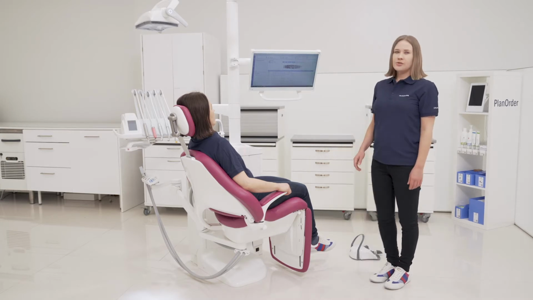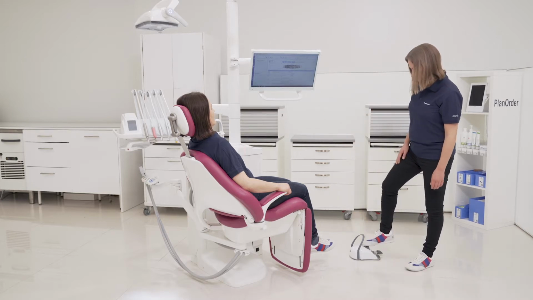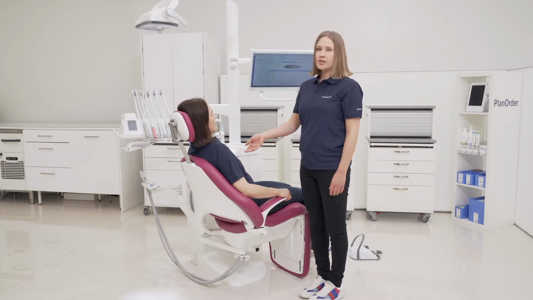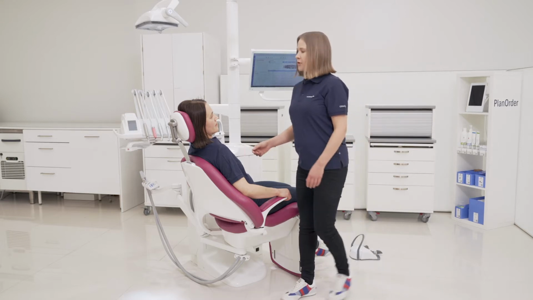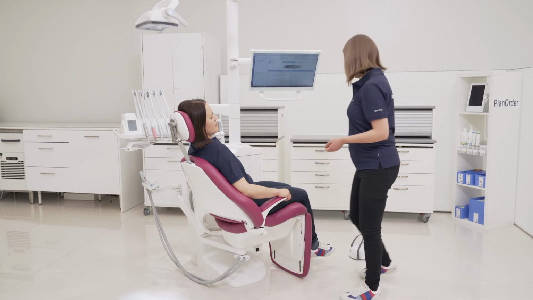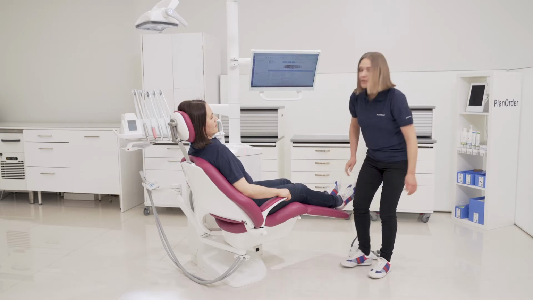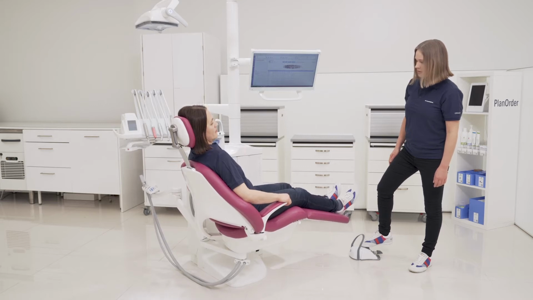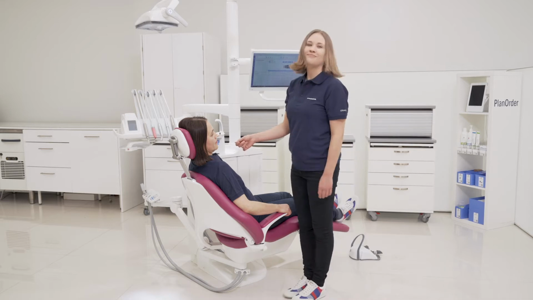There is also another thing I would like to mention about the automatic leg rest. There are some situations where you would like to get the chair as low as possible. For example, if you are treating the patient in this kind of upright position. If you're not that tall yourself, you would like to get it even lower. So in those situations, you can just lift the leg rest and then you can get the chair a lot lower, like this.